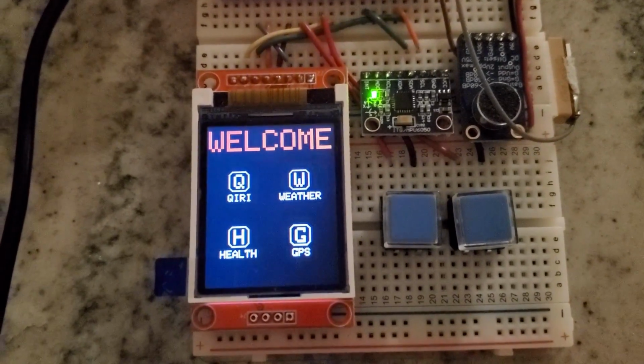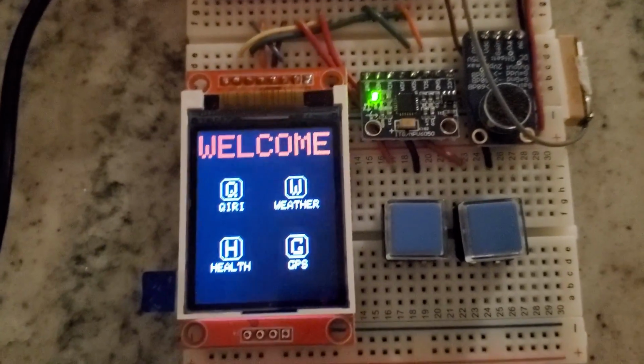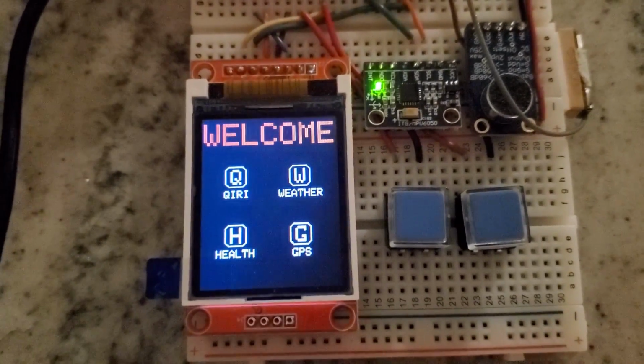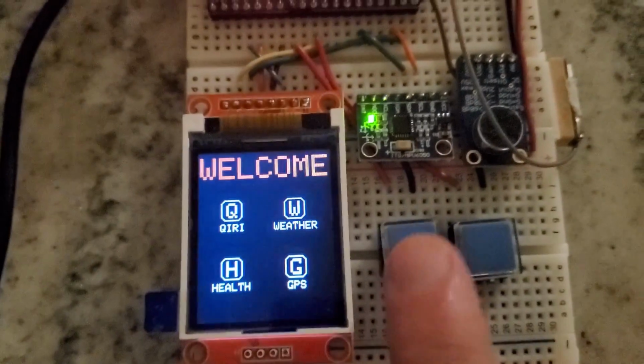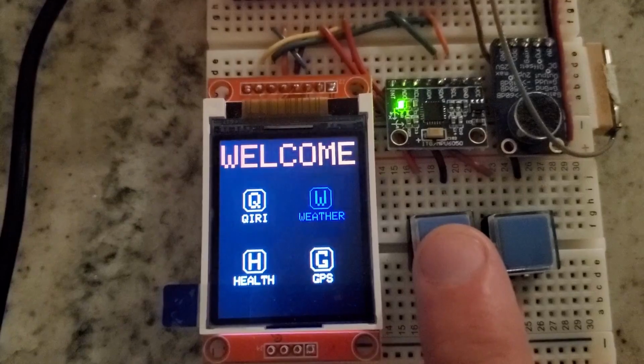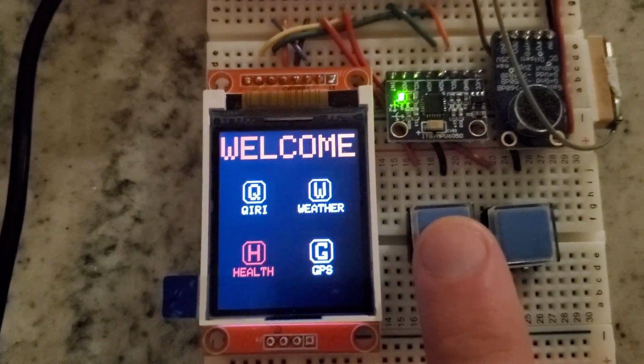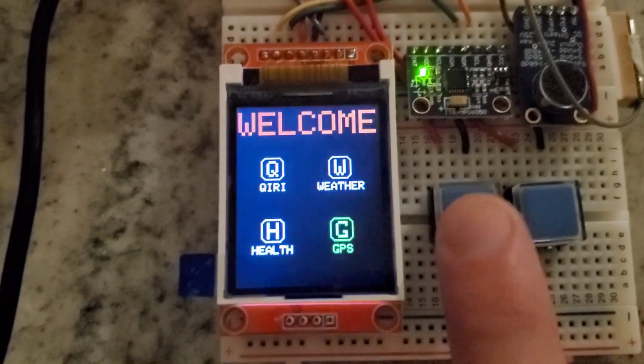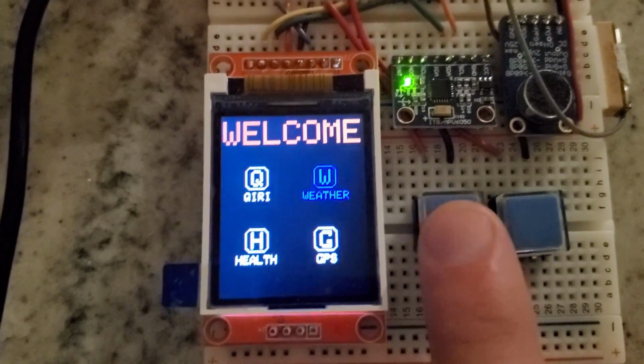So as you can see here, we're on our home screen. We have this welcome banner at the top with all of our applications. And with the click of the left button, we can scroll through each application. As you can see, with different colors. And let's say we want to select weather.